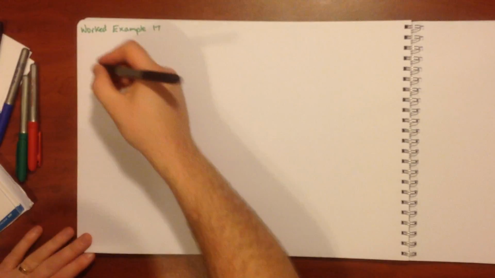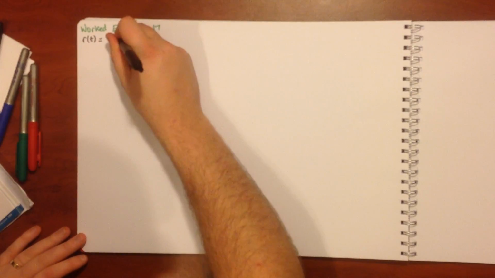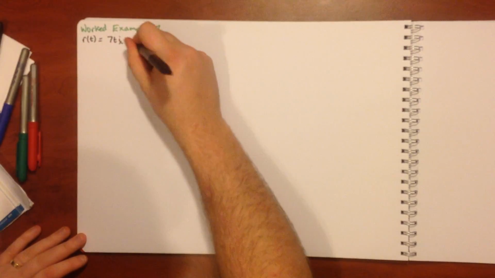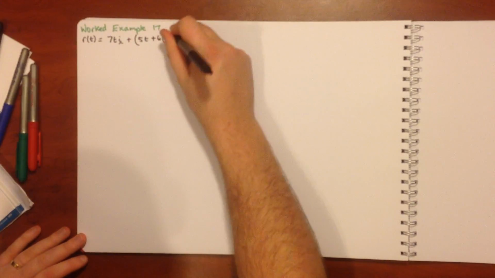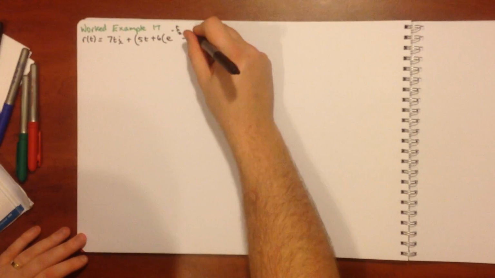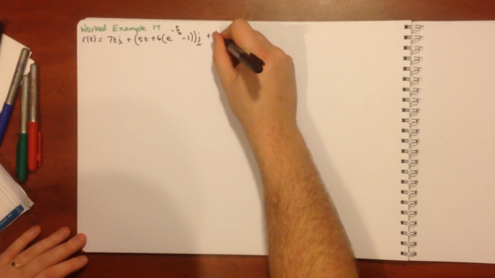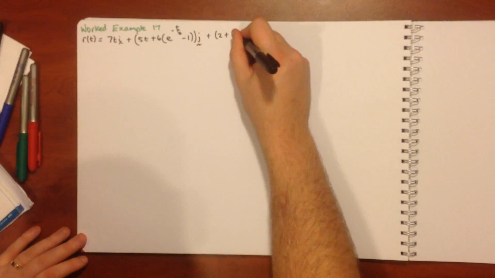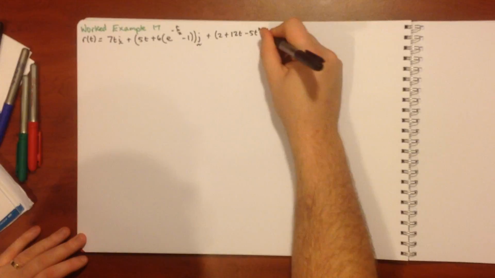At a time t in seconds measured from the point of release of the shot, the position vector r of t is given by r of t equals 7t i plus (5t plus 6 (e to the negative t on 2) minus 1) j, plus (2 plus 12t minus 5t squared) k.